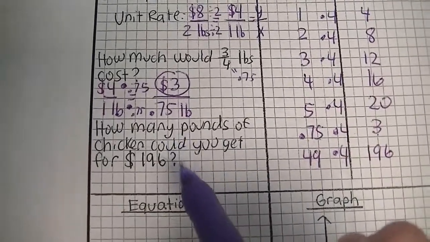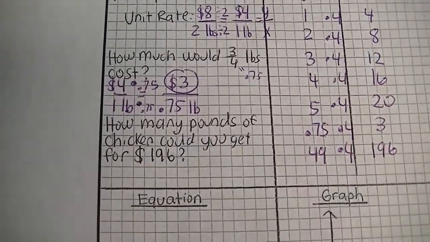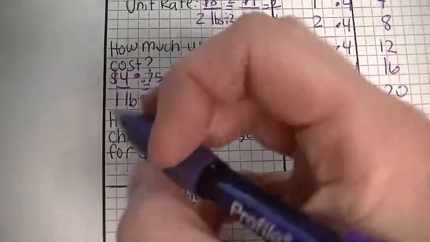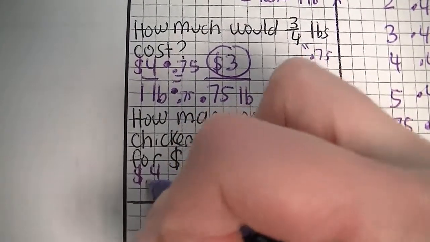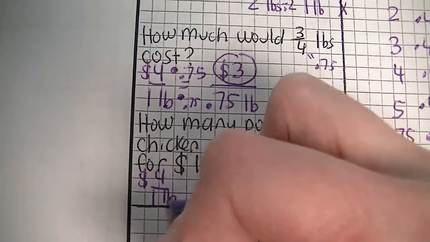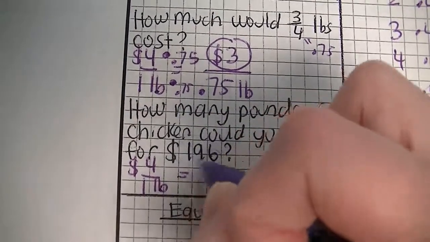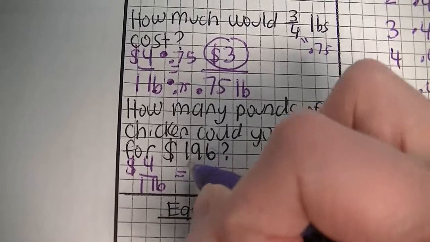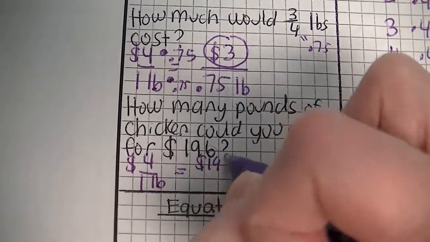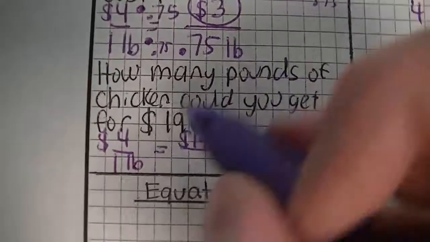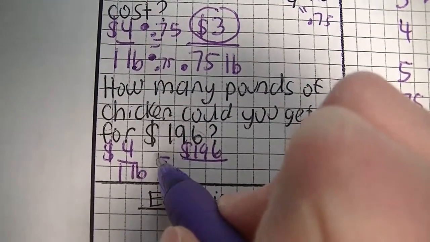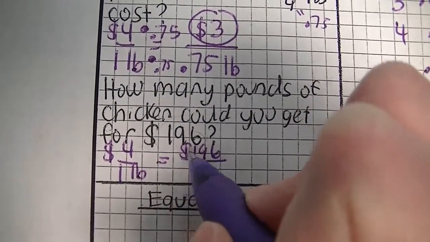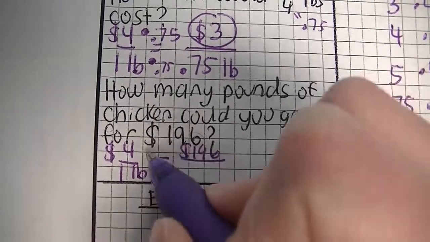How many pounds of chicken could you get for $196? Just like I did up here, I'm going to use a proportion. Start with $4 for 1 pound, and that was my unit rate. And they're curious about how many pounds you can get for $196, so I'm going to put 196 in the numerator. And how did we go from 4 to 196? What did we multiply it by? Well, the way to figure this out is I go 196 divided by 4.